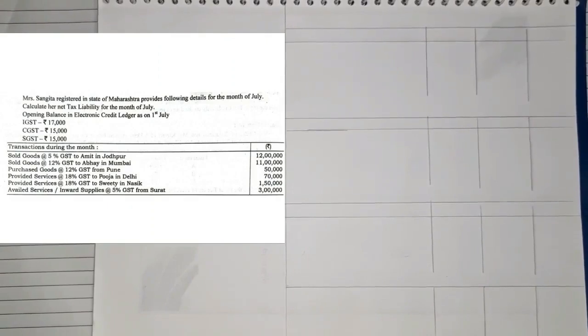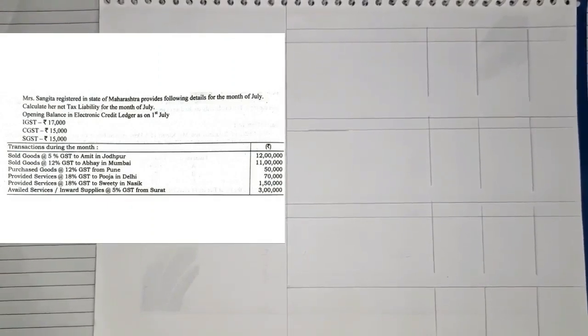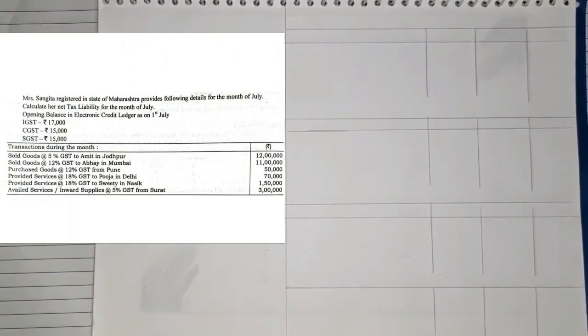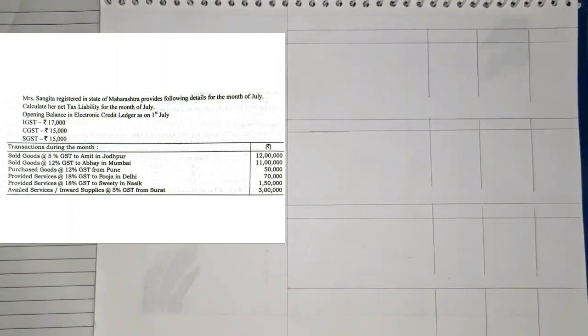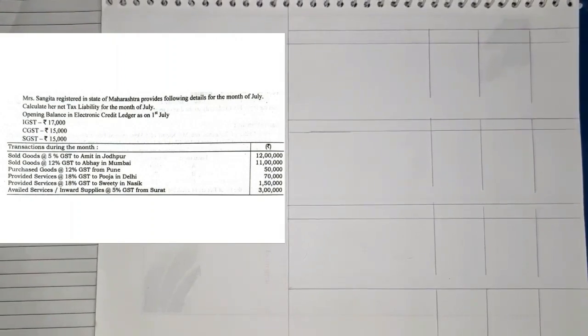Okay, now let us see how to solve the sum when they've asked us to find the net tax liability. This is a very important topic from the exam point of view. We'll read the question once. It's given that Ms. Sangeeta, registered in the state of Maharashtra, provides the following details for the month of July. Calculate her net tax liability for the month of July. They have given you the opening balance in the electronic credit ledger as on 1st July. IGST, CGST and SGST has been given. After that, they are giving you many transactions during the month. So you have sold goods, again you have sold goods, purchase, provided, availed.